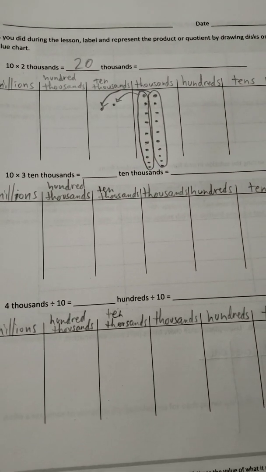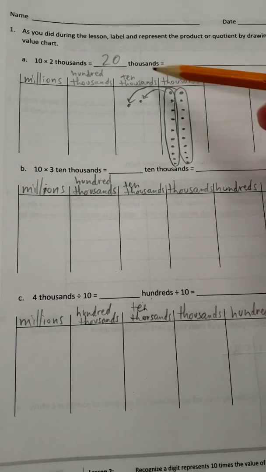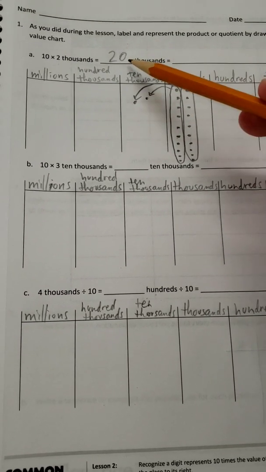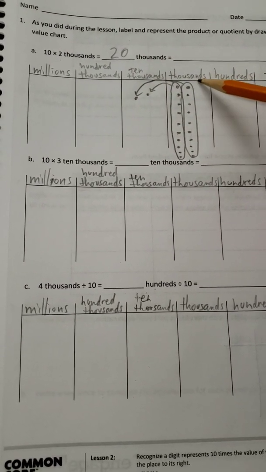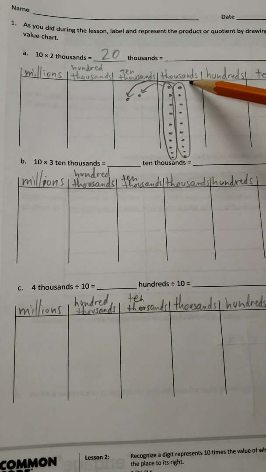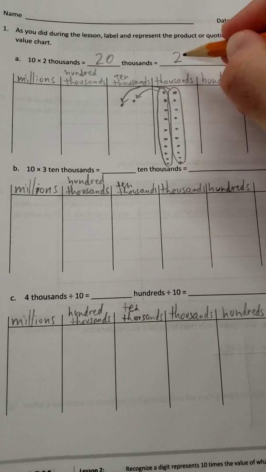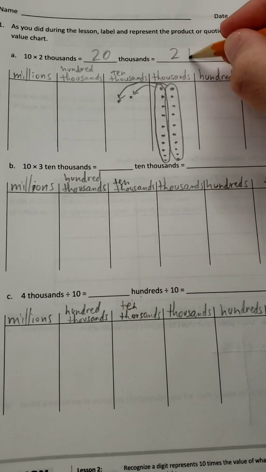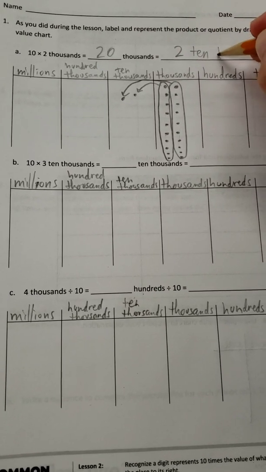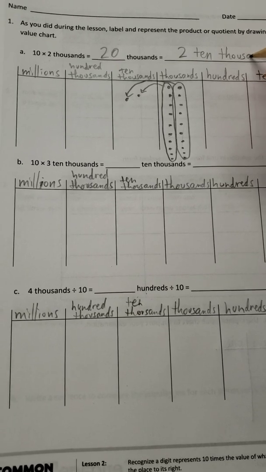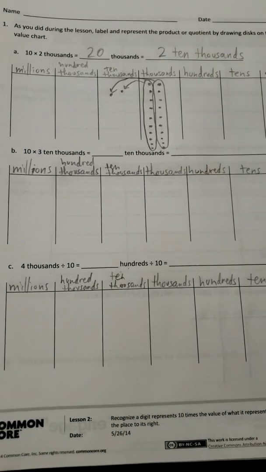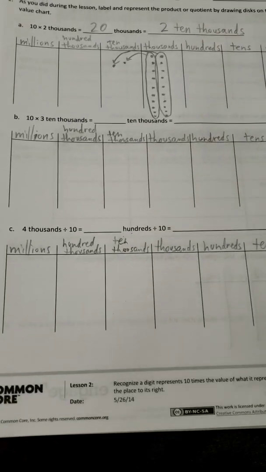Okay. So we ended up having 20 over here. That's the 20 thousandths, 20 in the thousandths place. And that becomes 2 in the ten thousandths place. So 2 ten thousandths. Okay. Let's look at the next one.